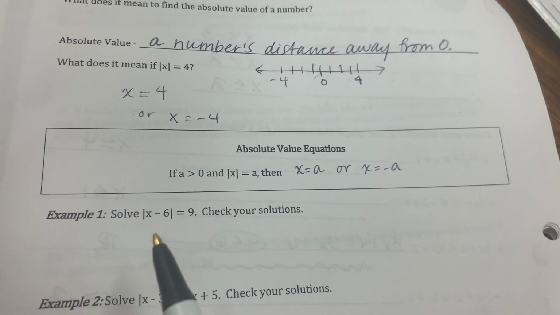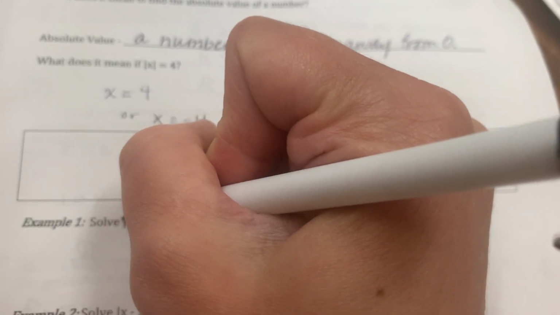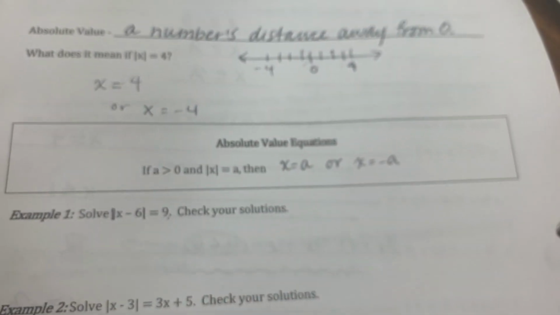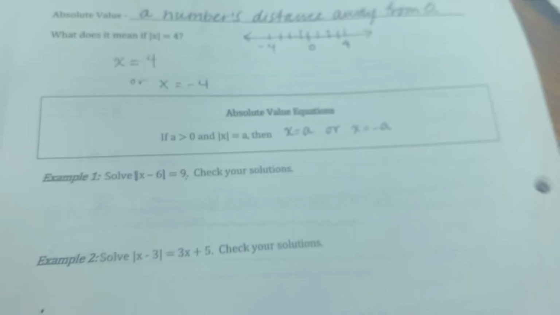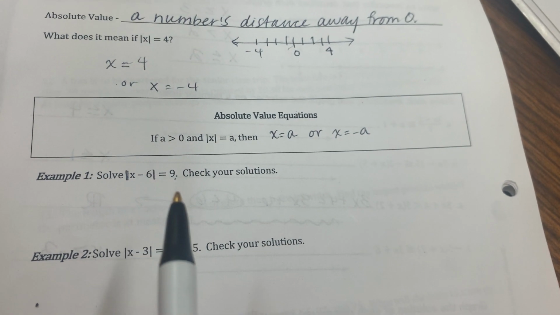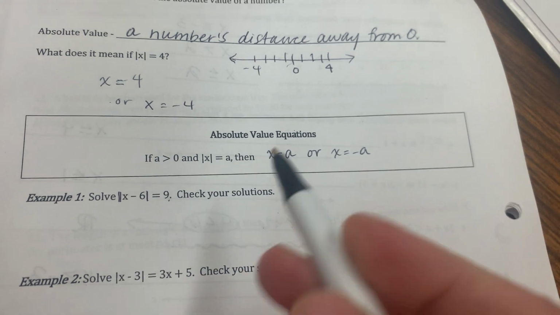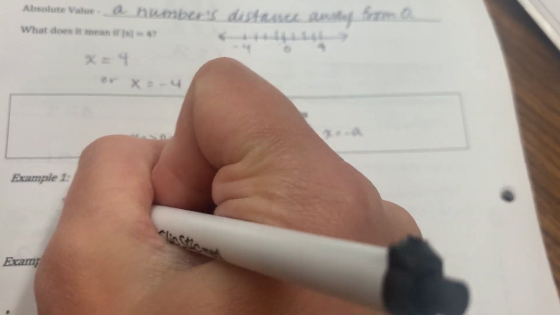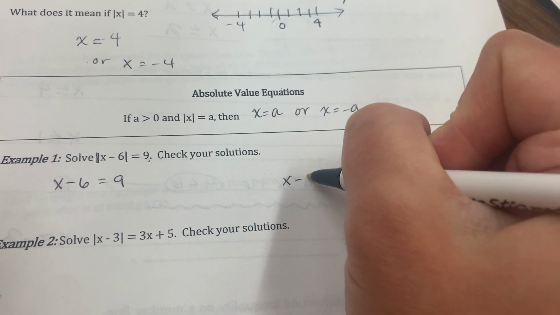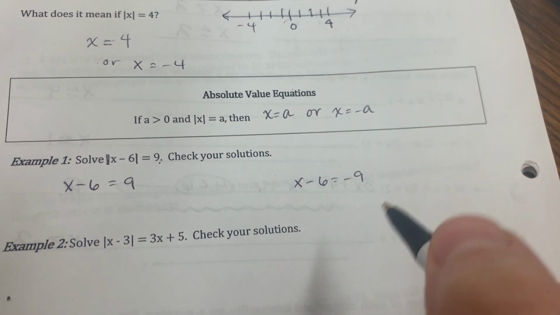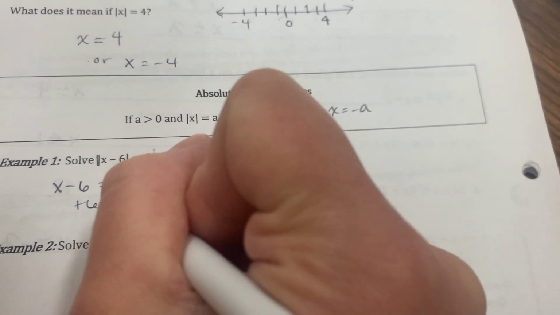Example 1, it says solve for this equation. So my distance is 9. If my distance is 9, that means I could have been the number 9, or I could have been the number -9. Therefore, the stuff inside has to equal 9, or it has to equal -9. We have two directions, therefore, we will always have two equations.